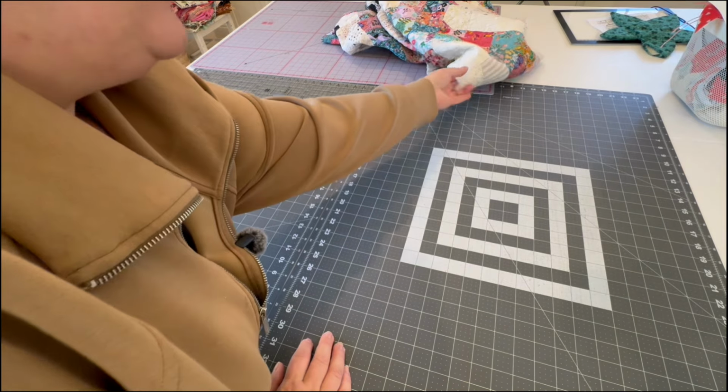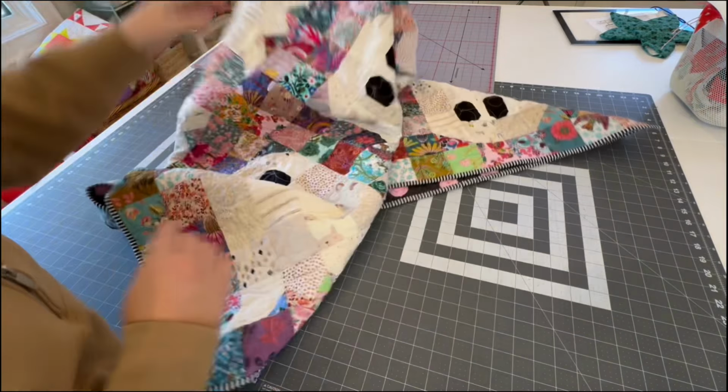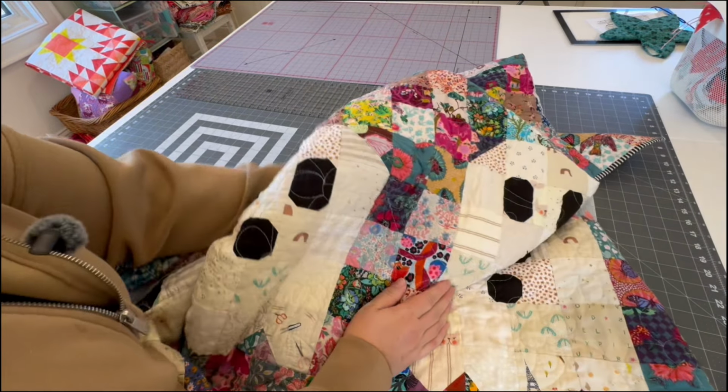One of the fun things I think about the Ghost Party is that you can make it with whatever fabrics you choose, which is where the Ghost in a Garden quilt came around.